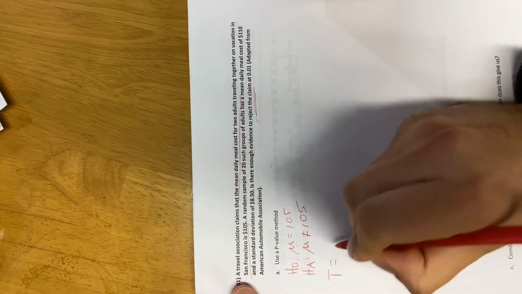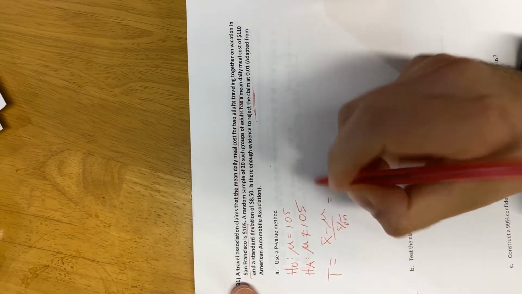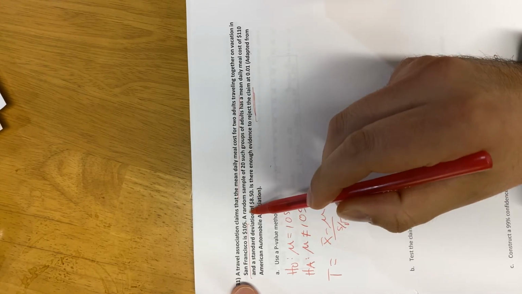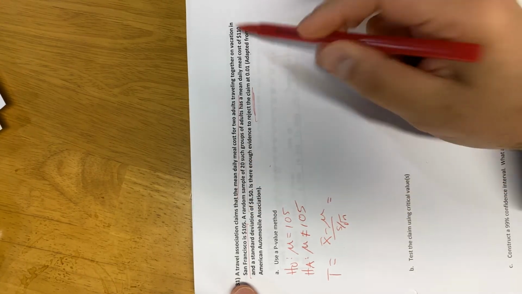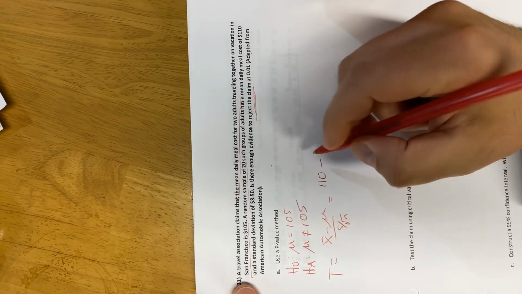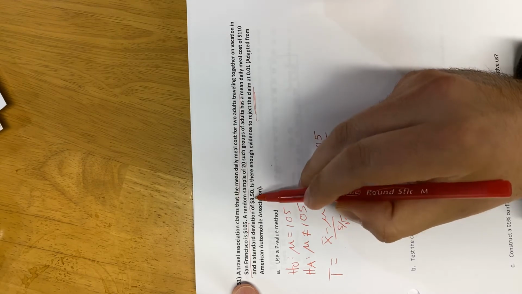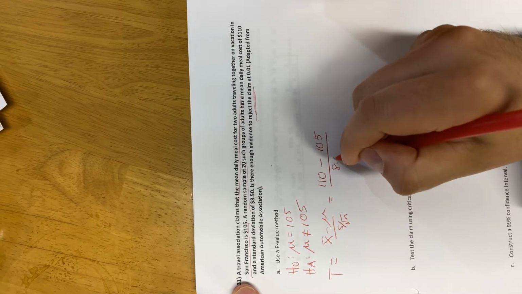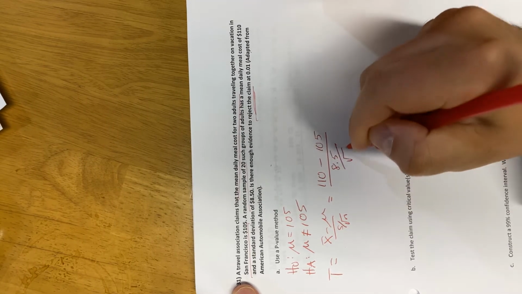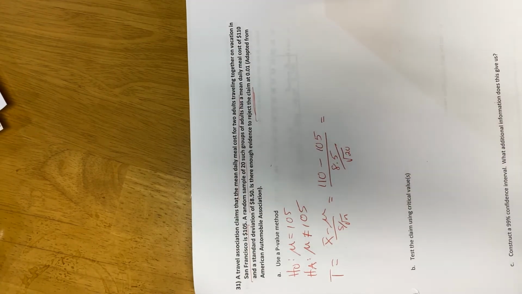So the test stat: x bar minus mu, over s over radical n. The x bar comes from the sample. 20 people did 110. That's the mu, 105. That's your s. Radical 20. It's a t-test, right, a t-test.